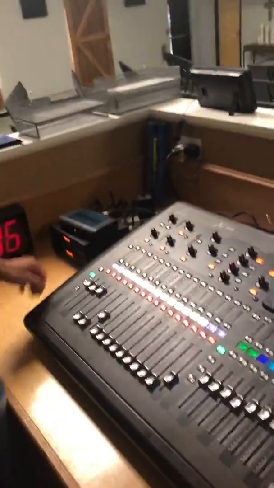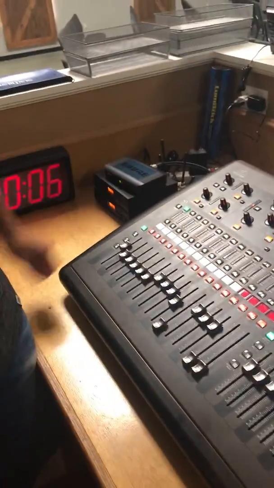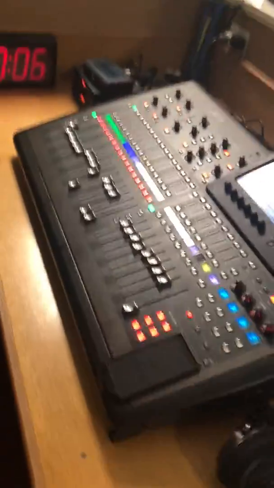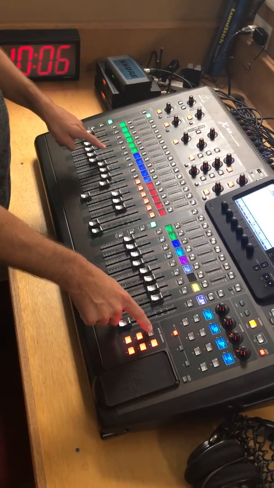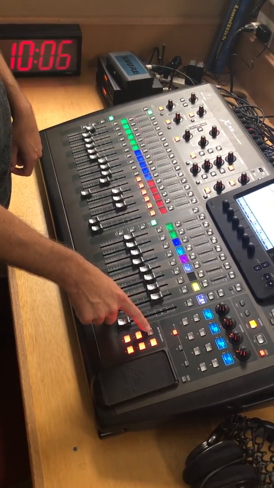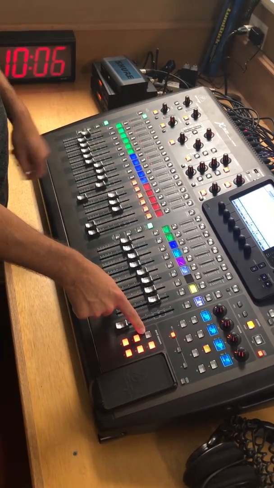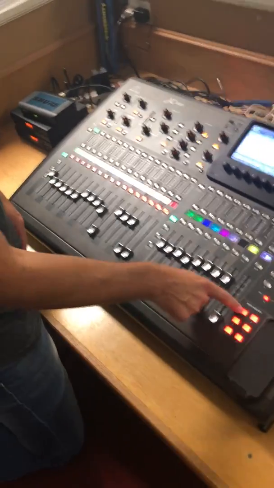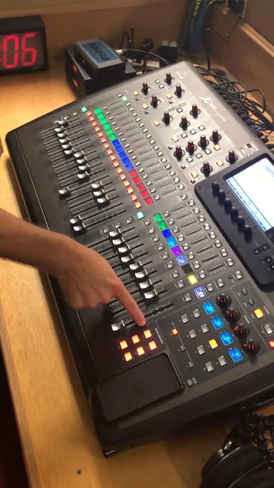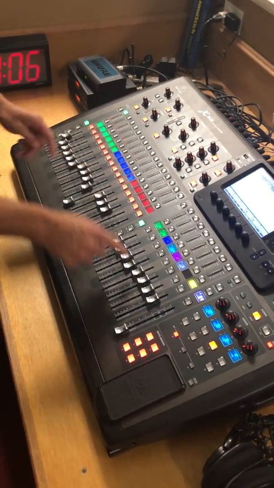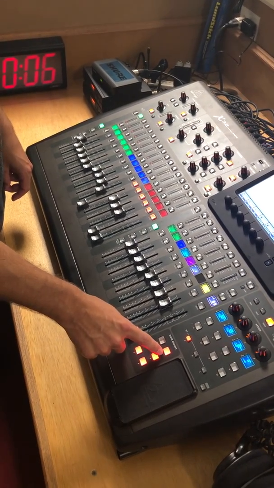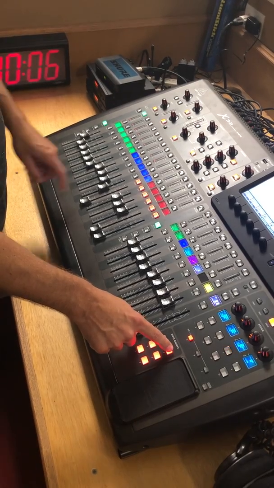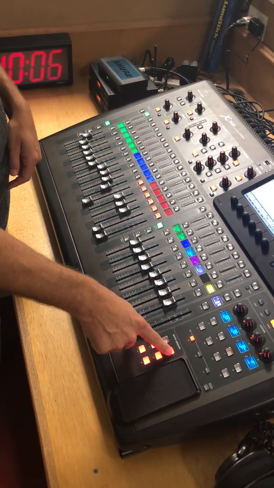So mute groups. I'm going to go back up here to the first bank, channels 1 through 16. So the mute groups: number 1 is always all the band. That's all the instruments. So you see that is lighting up. When you mash it and it's clear, that means everything's unmuted. When you mash it and it's red, that means everything's muted. Red means muted, no red, unmuted. Mute group 2 is all the vocalists. So you'll see here it's going to unmute those.